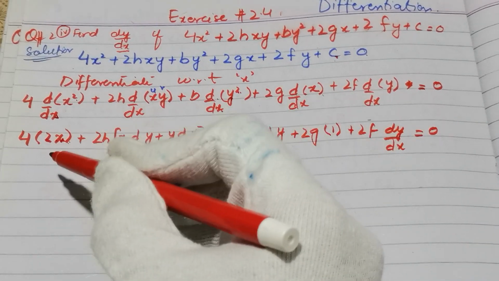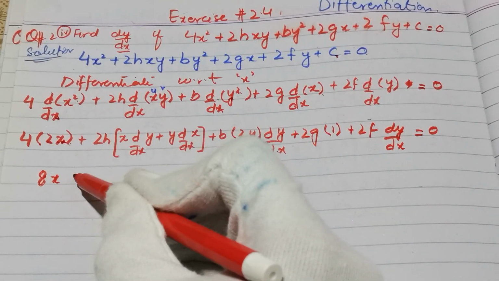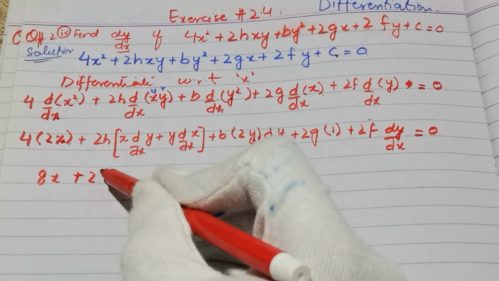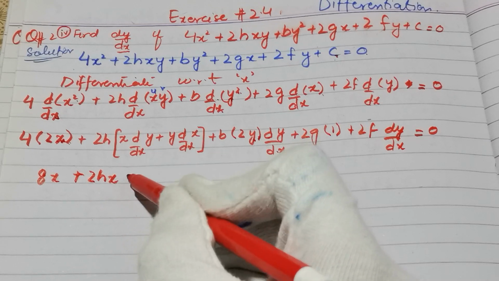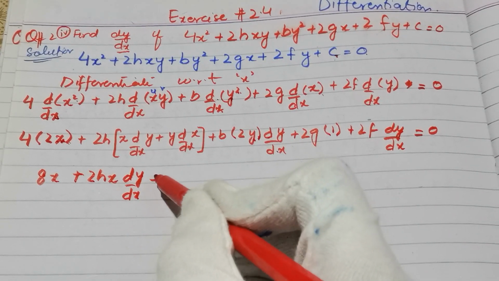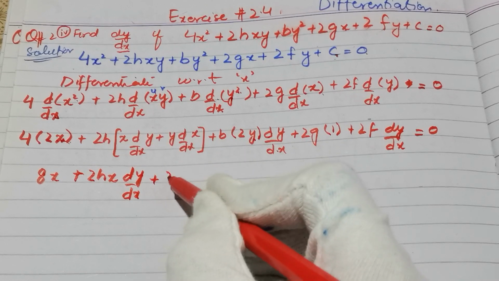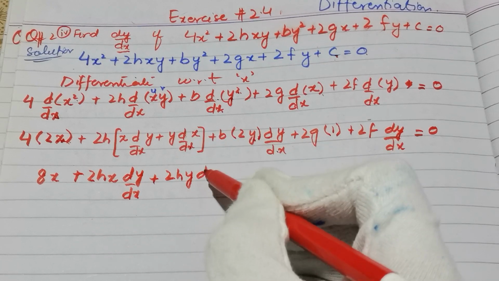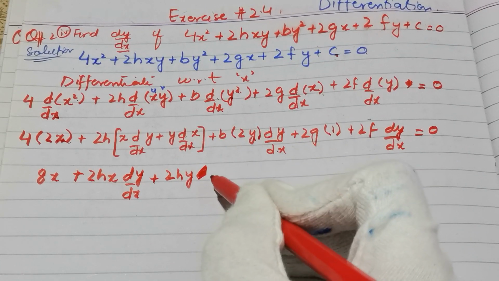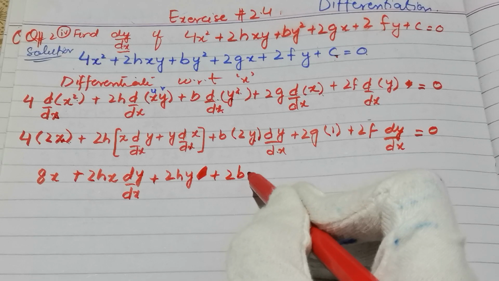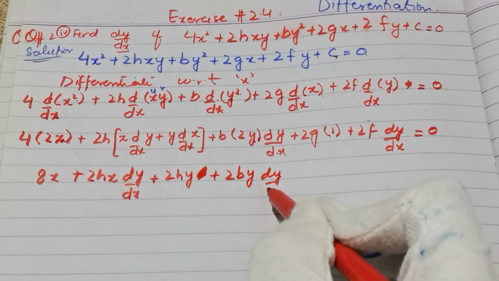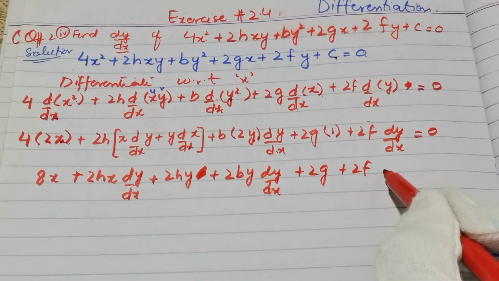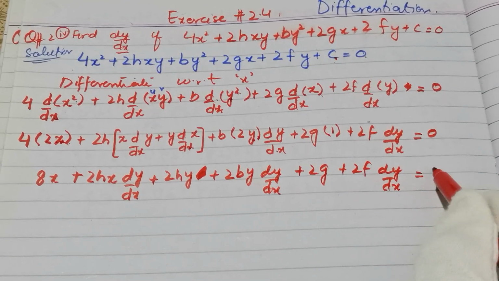Now 4 2s are 8x, plus we multiply 2h by this term and this term, so we get 2hx dy by dx plus 2hy. The derivative of x with respect to x is 1, so we don't need to write 1. Plus 2by dy by dx plus 2g plus 2f dy by dx equal to 0.